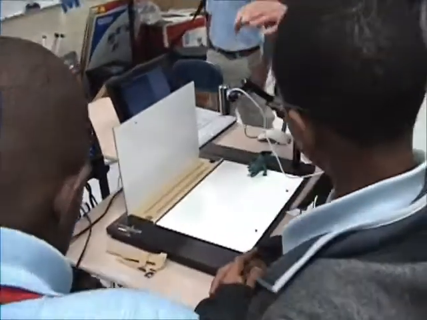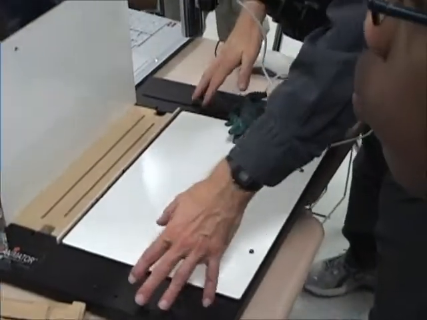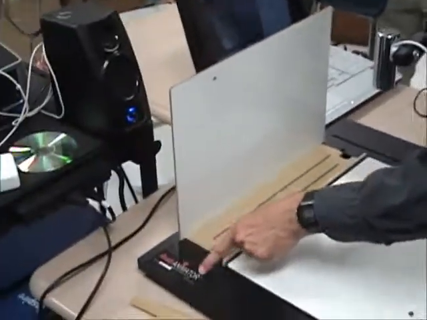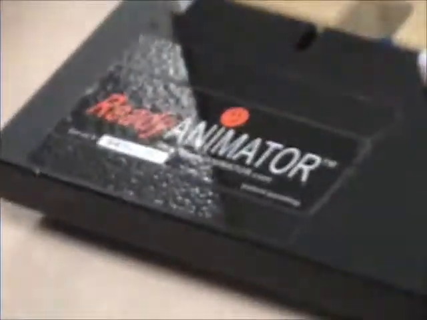So I'm going to just show you how we use this software, this camera, and then this product here is called, what? Somebody read that out loud. Ready Animator. Now my company makes Ready Animator. It's a piece of hardware that helps students make their own animation in school. Okay? So we sell this to schools, and sometimes we sell it to libraries.